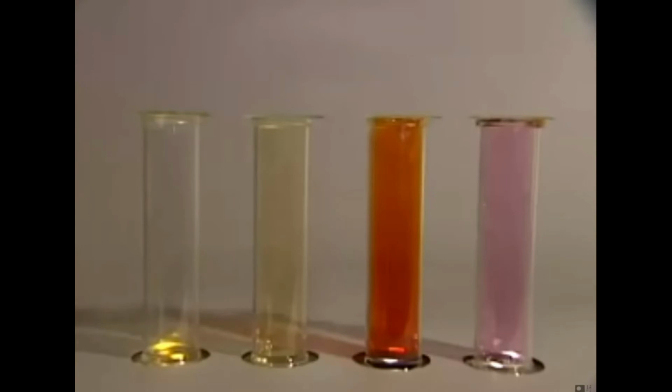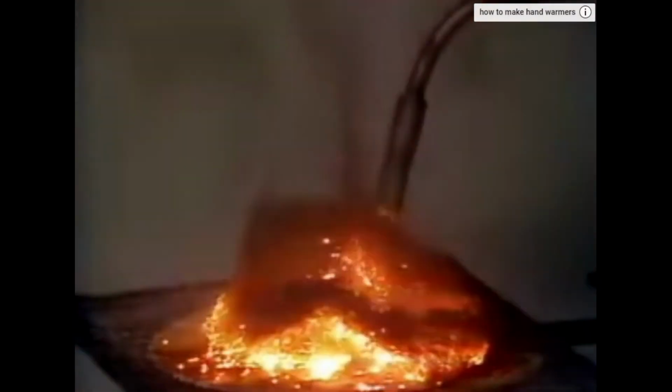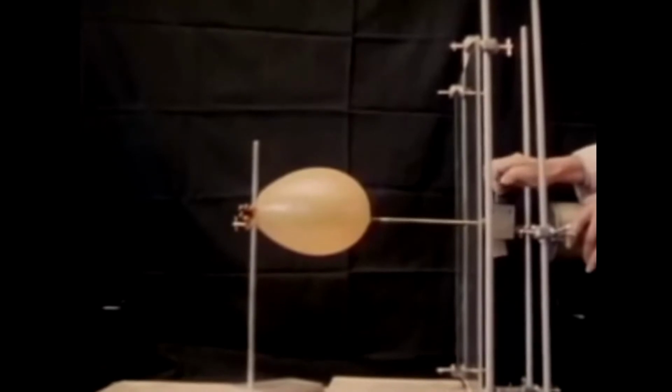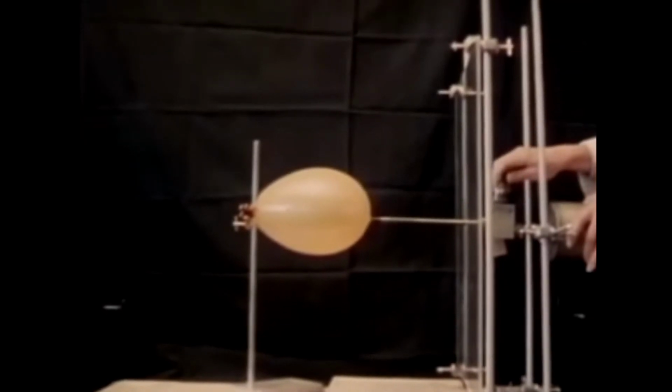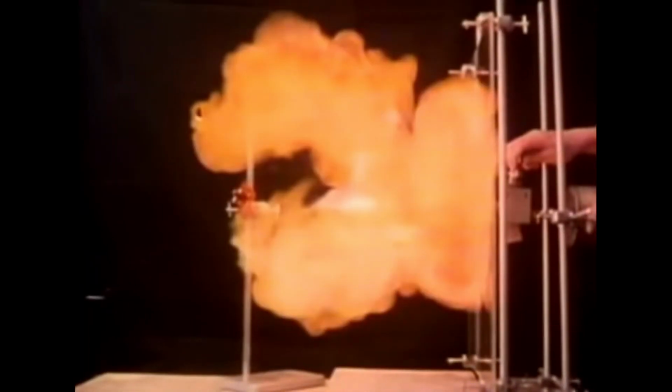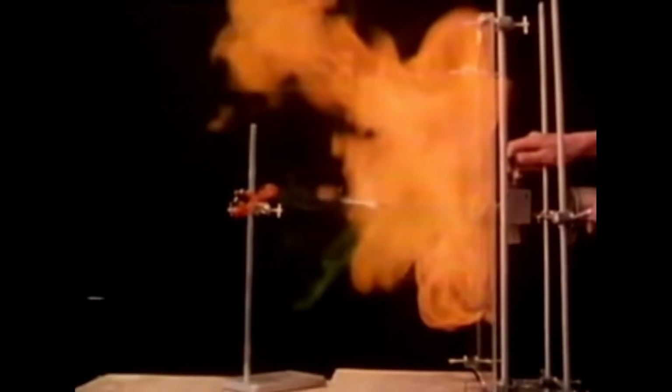Fluorine reacts, often ferociously, with almost everything else. A stream of fluorine instantly sets iron wool on fire, and it does the same thing to charcoal. Now let's see the reaction with hydrogen. There's hydrogen in the balloon. A jet of fluorine gas pierces the balloon and explodes with the hydrogen inside. Let's see it again in slow motion. Now you can see the fireball more clearly.